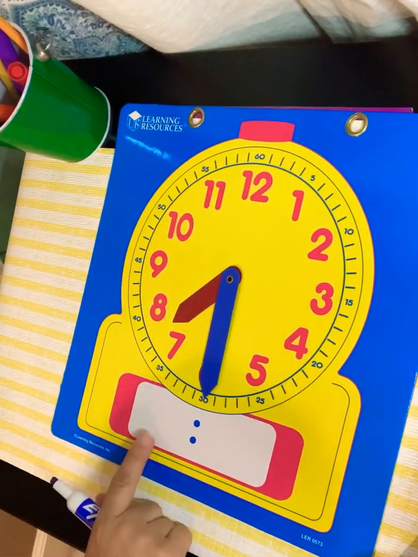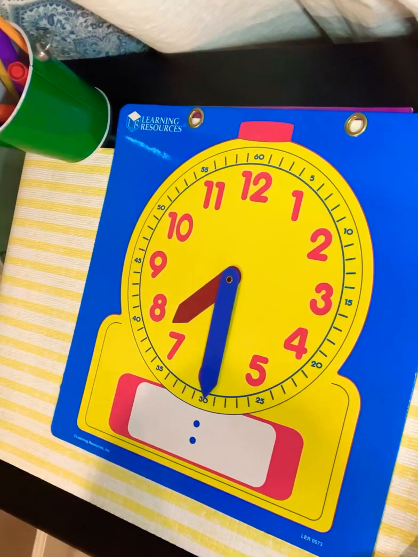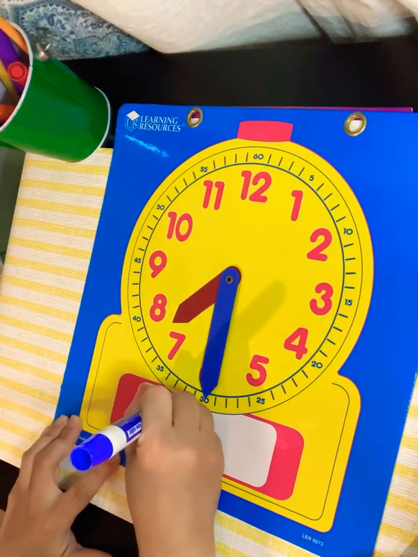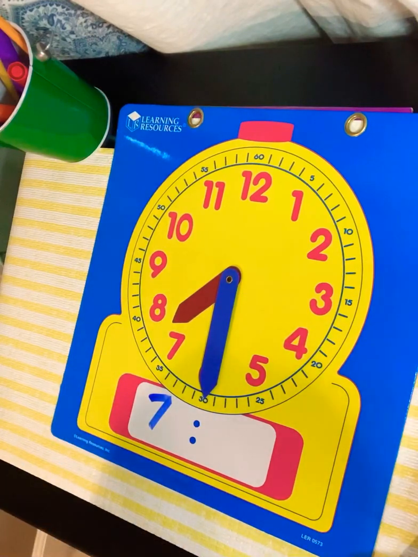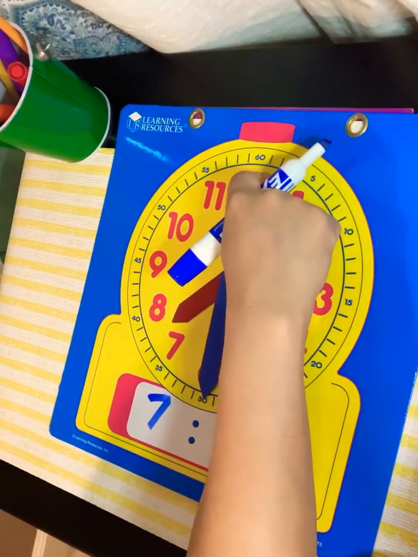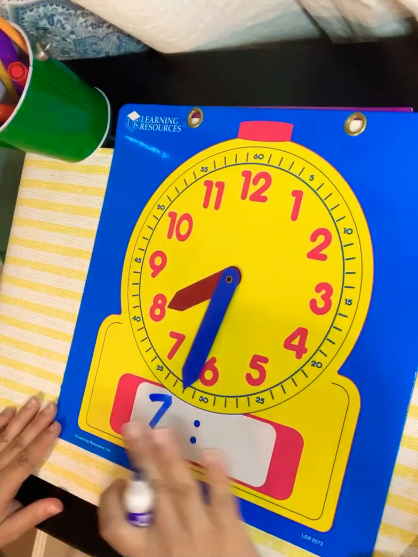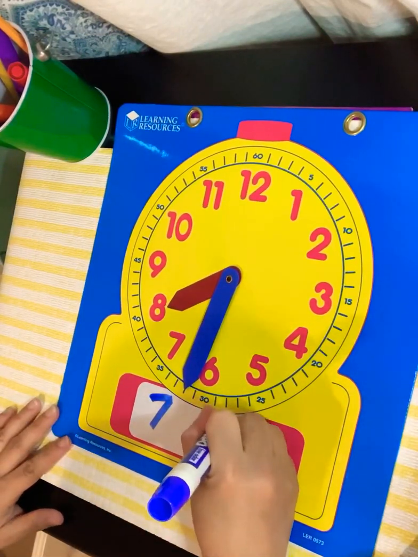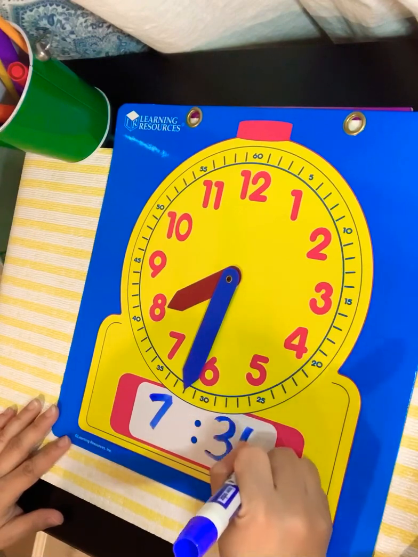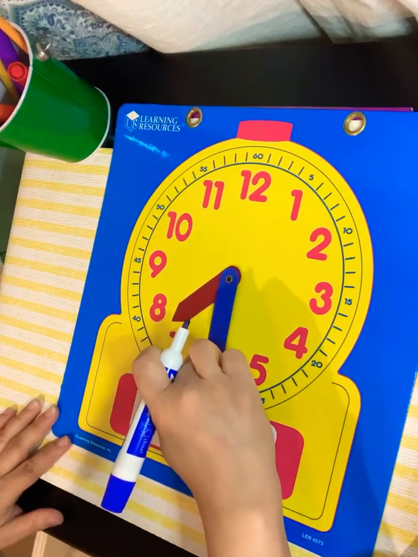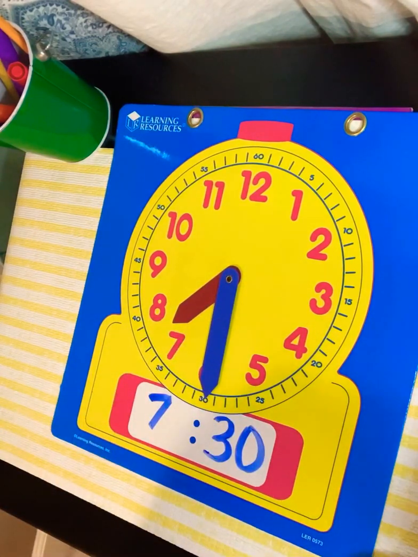Do I write the 30 here? No, those are the minutes. The hour always comes first. We're going to write a 7, and it's not pointing up here at the 12 to say o'clock. It's pointing down here at the 6. There's the 6. Hi, 6. And we're going to write 3 and 0 for 30. And our clock reads 7:30. And that's how we write time to the half hour.